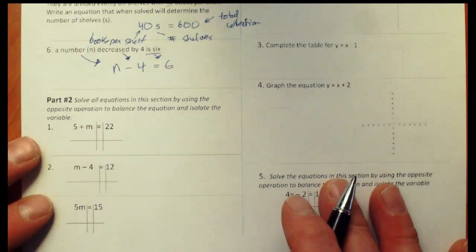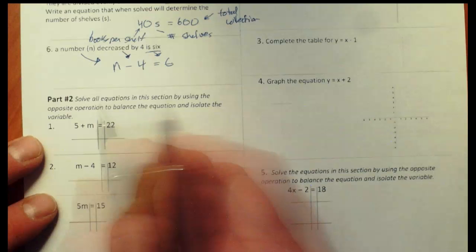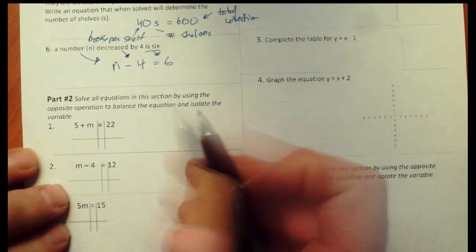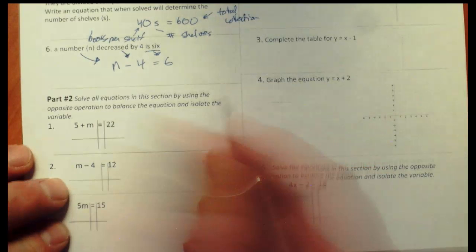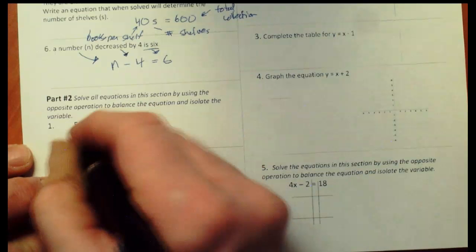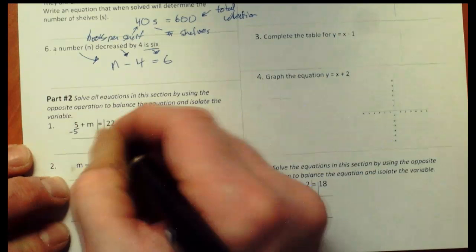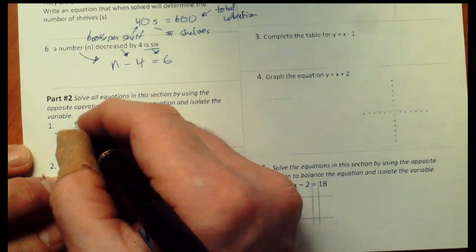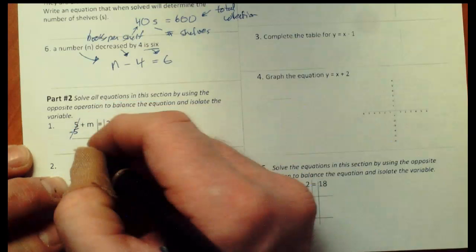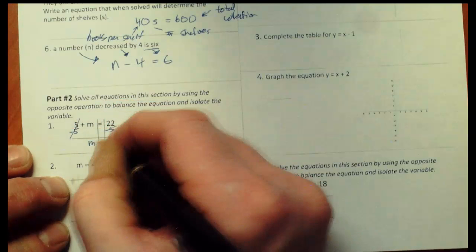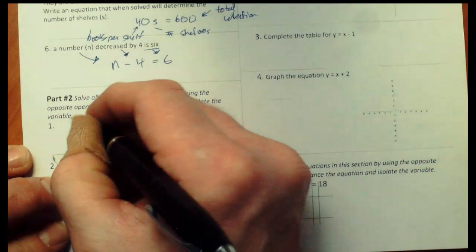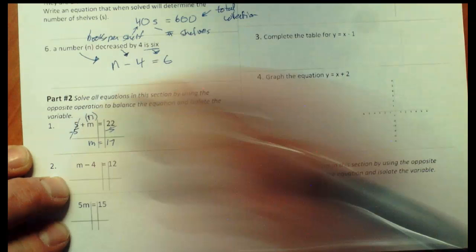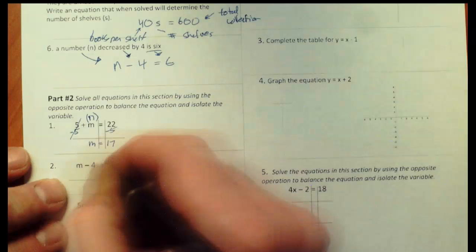All right, got a few equations here. Most kids really like this section. Solve all the equations in this section by using the opposite operation to balance the equation and isolate the variables. So we have 5 plus m equals 22, so we're going to subtract 5 here and subtract 5 here because that's the opposite. This is a plus 5 minus 5. They cross off. We've got m equals 17. I'll just put 17 up here, make sure it works. 5 plus 17 is 22.